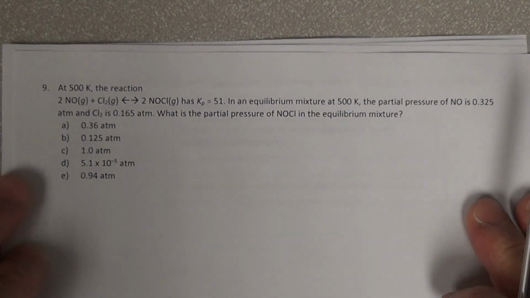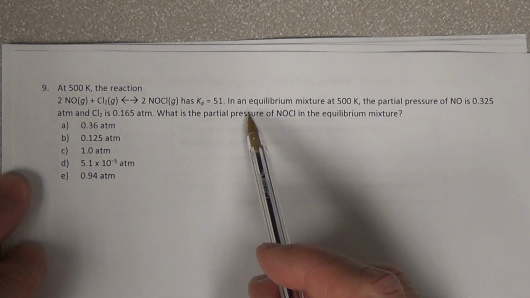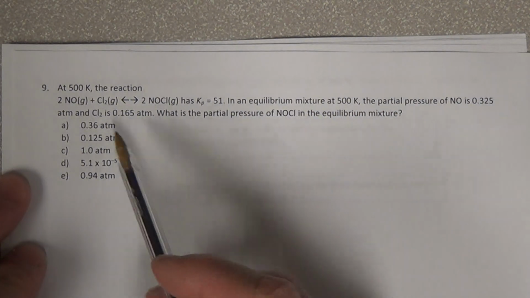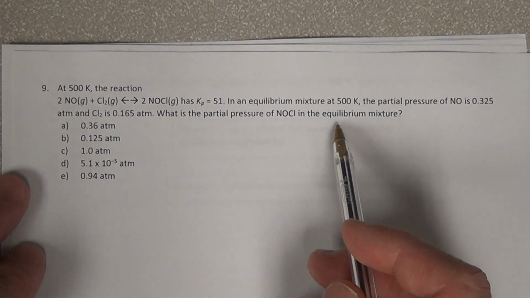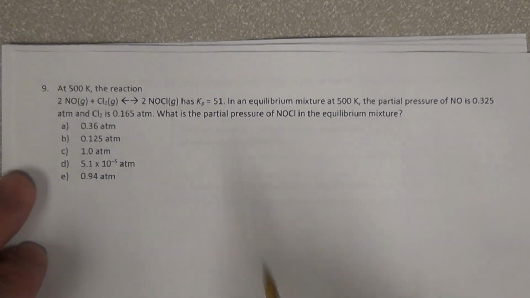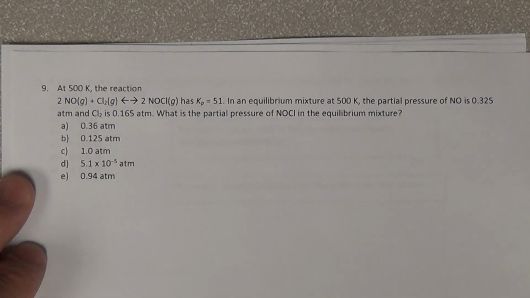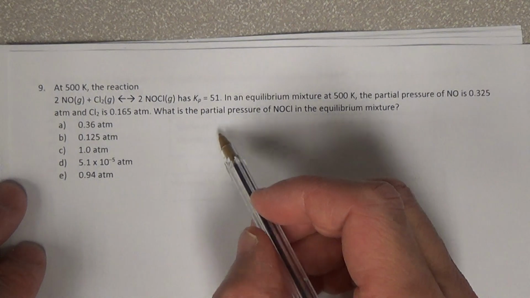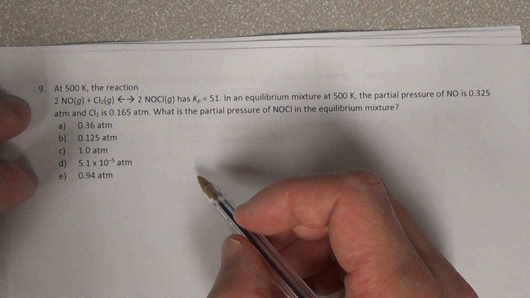Okay, so next question, number 9. So at this 500 K, the reaction this has Kp this. In an equilibrium mixture at 500 K, the partial pressure of NO is this, partial pressure this. Then what is the partial pressure of NOCl in this equilibrium mixture? So this question gives you the partial pressure at equilibrium of all the substances except one. Also give the Kp. You want to find out the equilibrium pressure for that one that is missing.